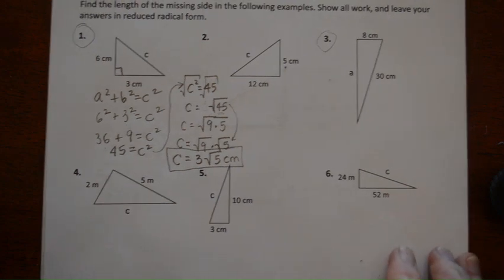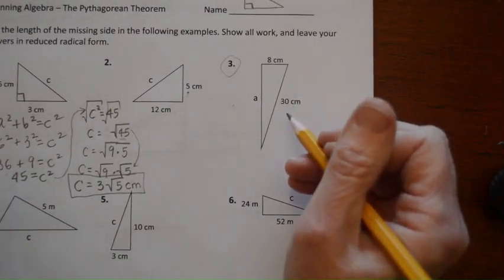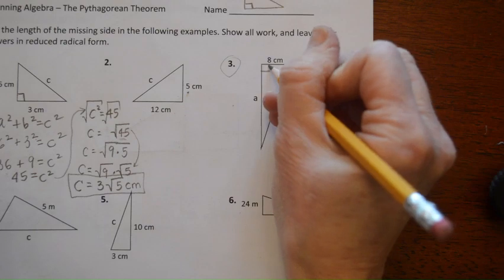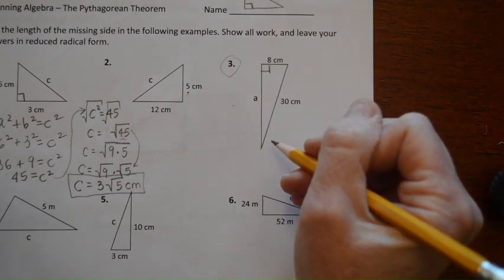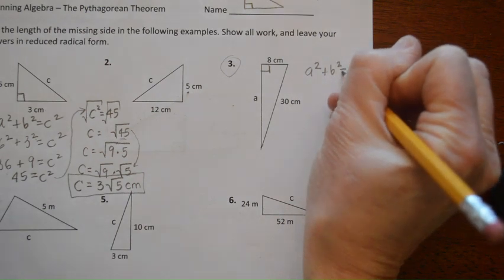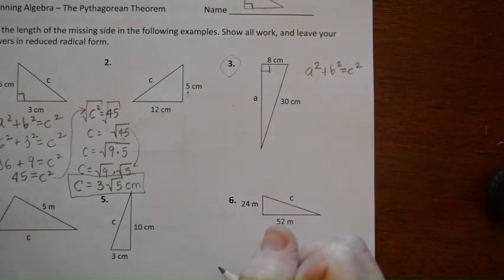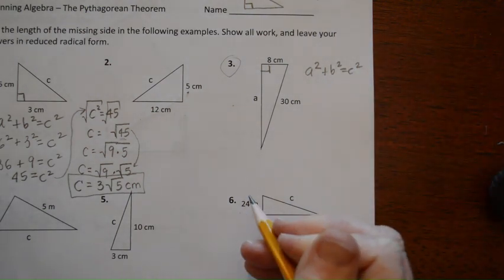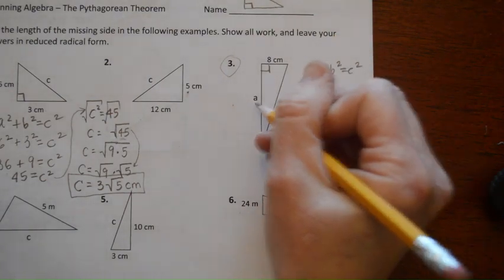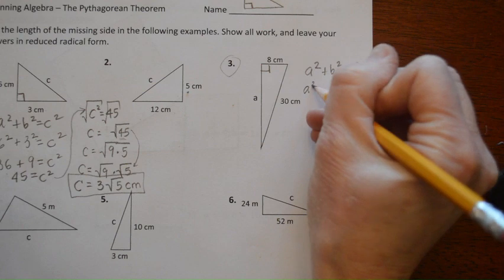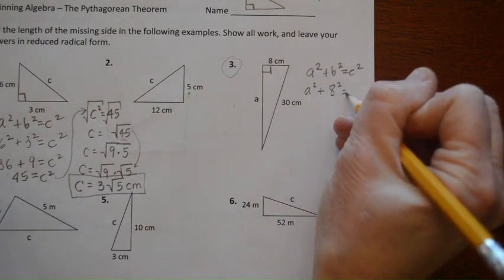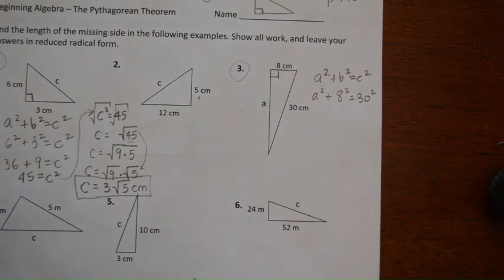Okay. All right, for number 3, notice that we know the hypotenuse, because again, that's the slanted one. It's also the longest one. We're going to do a squared plus b squared equals c squared. Again, you pick whichever one you want for... oh no, I can't pick whichever one I want for a because I'm told I'm missing a, so we're going to leave that in there. And then b is 8, so we'll say 8 squared.